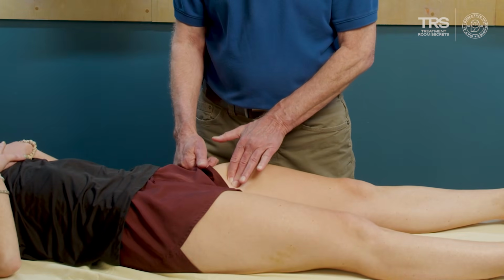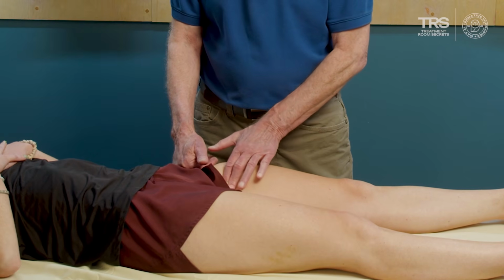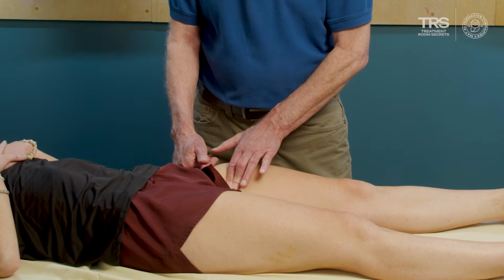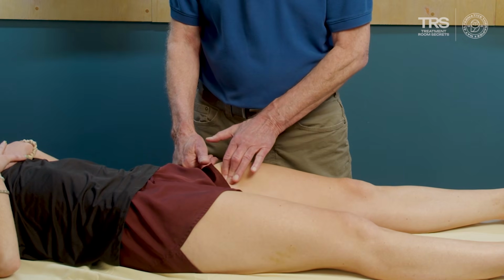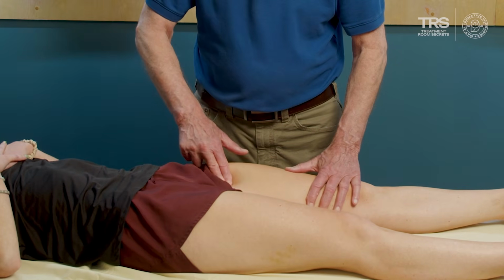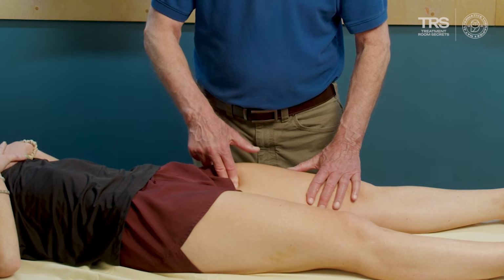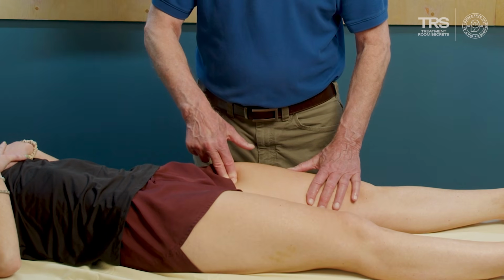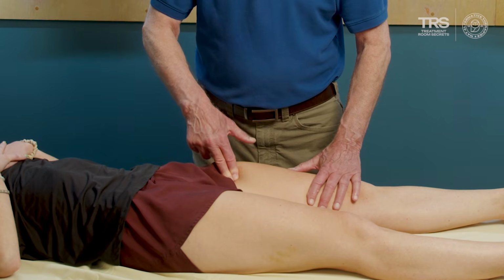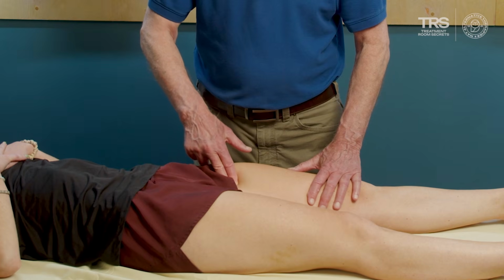If the pincher grip is too uncomfortable for the client, again, we want to work within their tolerable range of discomfort, which is typically around a 7 on a scale of 0 to 10 for pain or discomfort. And the idea with doing transverse friction work is we are spreading those muscle fibers apart, trying to bring the healing process back into these tissues.